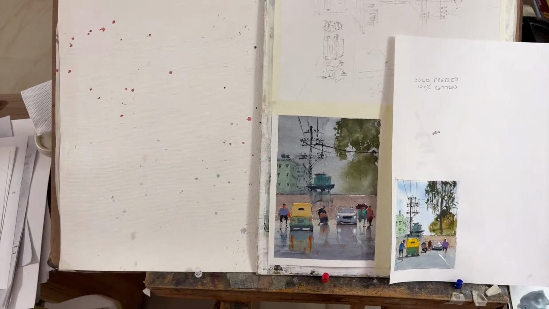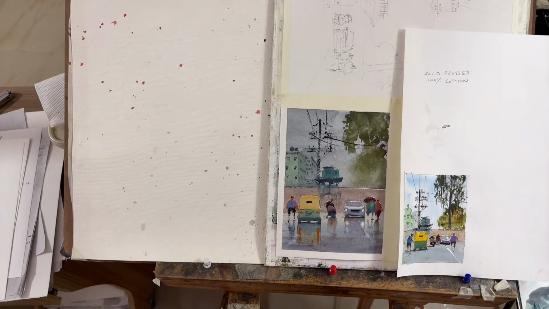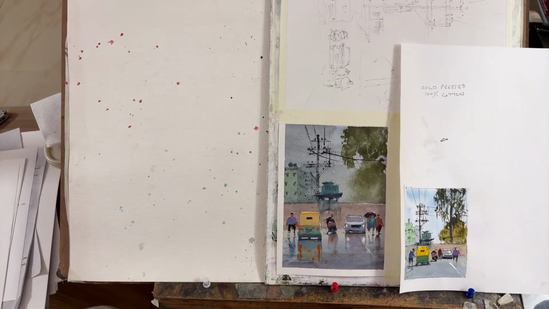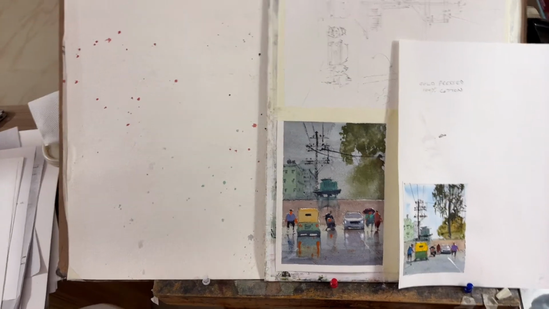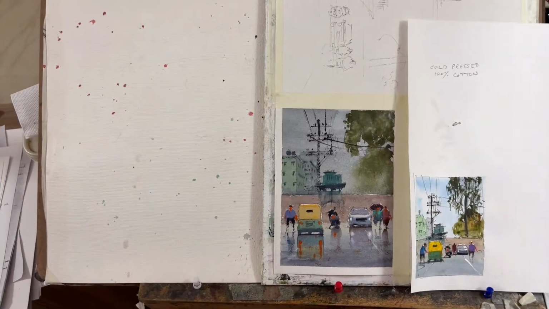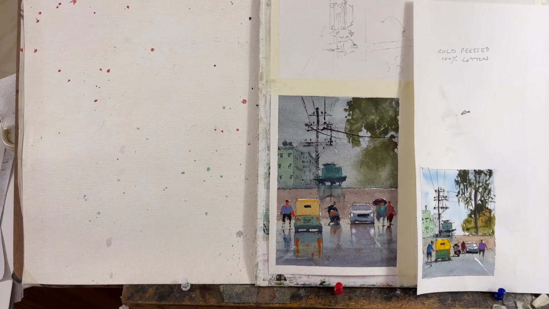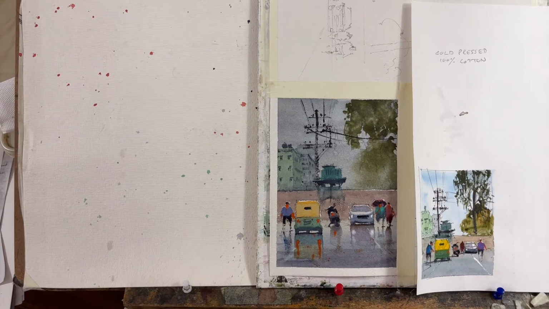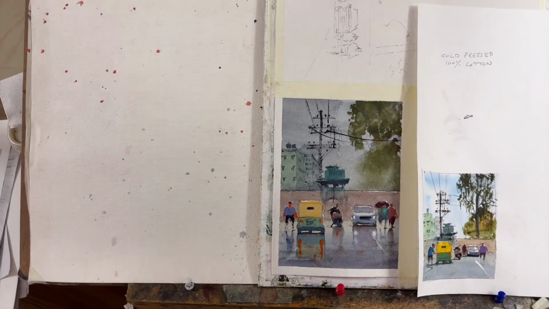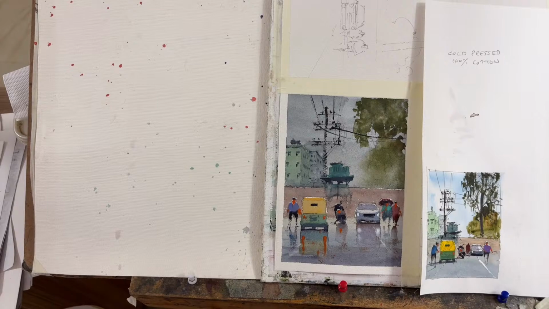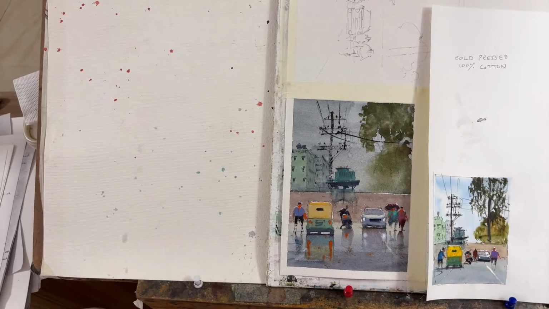Just let me adjust the angles properly. Please confirm if you can see my easel properly. I'm trying to make it look a little larger so that it is clear to you. Yeah, I think this should be good enough.